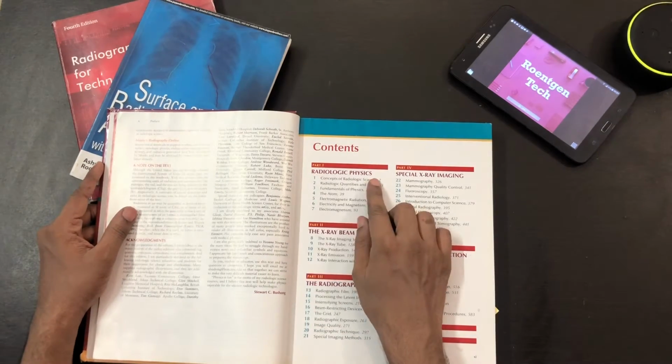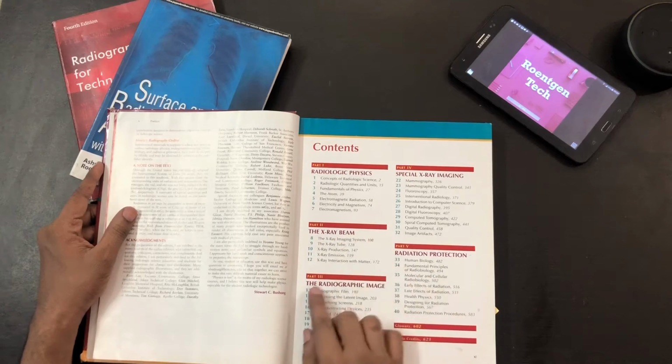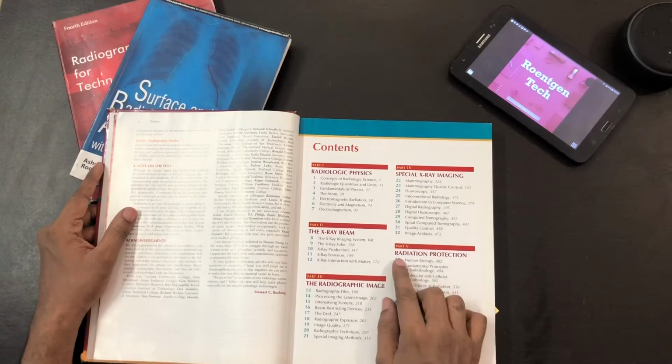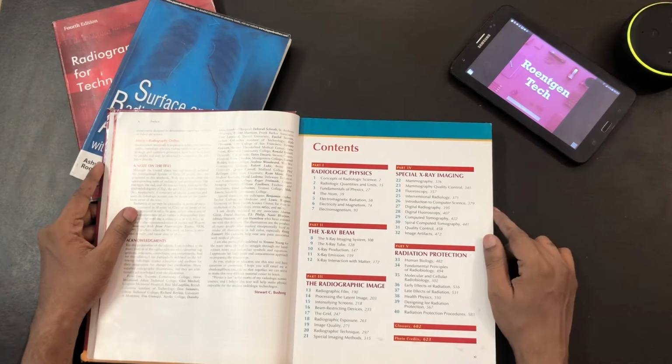Part 1, radiological physics. Part 2, the X-ray beam. Part 3, the radiographic image. Part 4, special X-ray imaging. Part 5, radiation protection. According to me, this book is one of the best books for understanding radiological science. This book is covering every single modality.